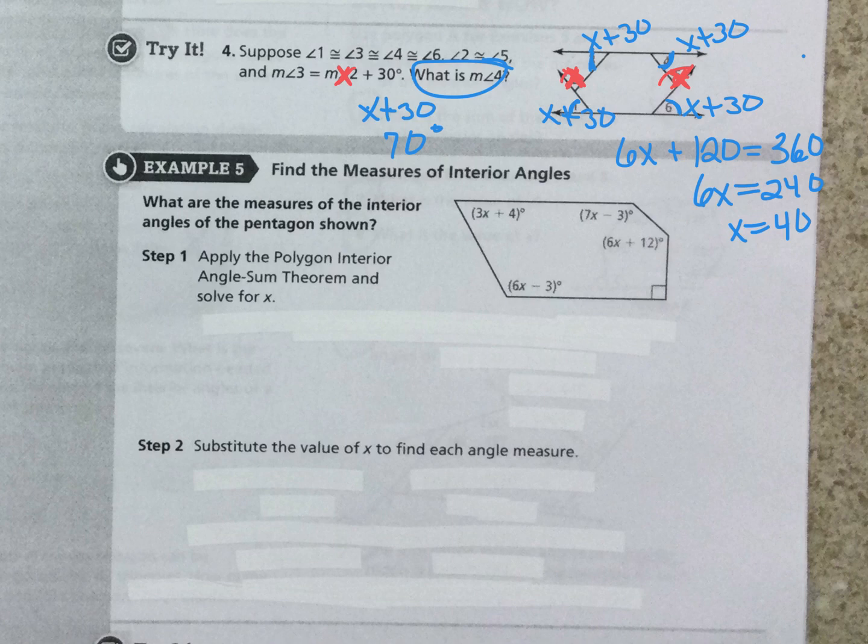All right, so now what are the measures of the interior angles of the pentagon shown? Interior angle sum equals 180 times n minus 2. And how many sides do we have? 1, 2, 3, 4, 5.